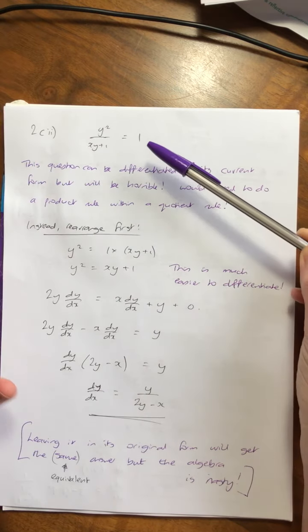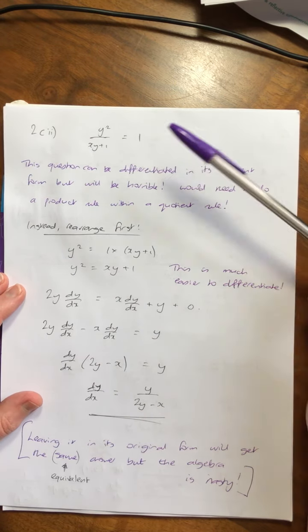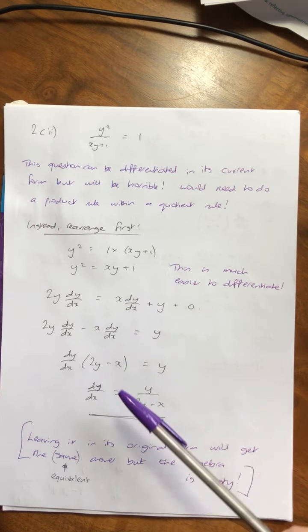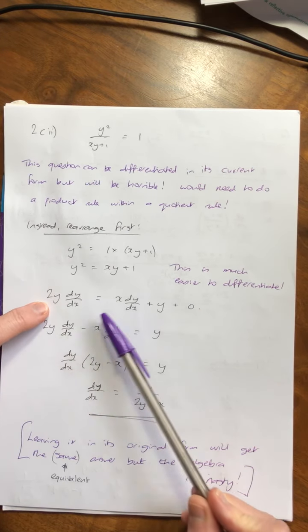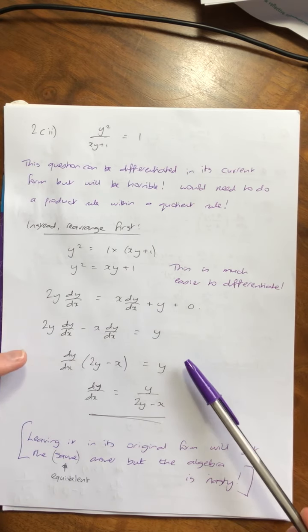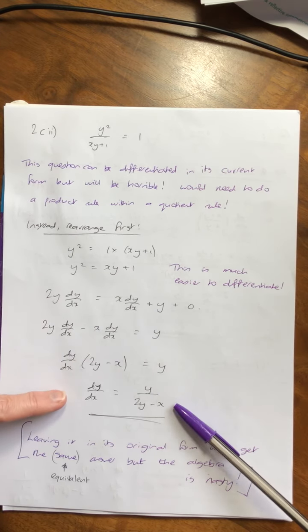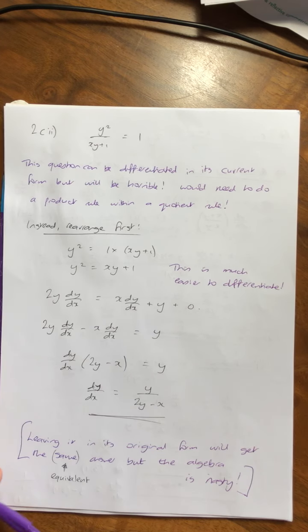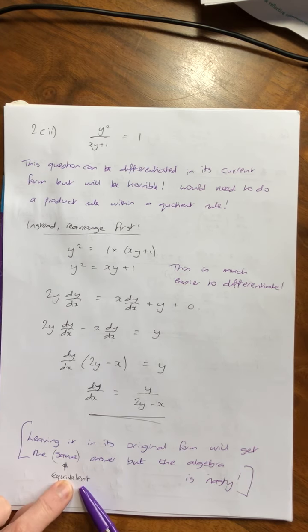The other one, arguably you still ended up with a product. It was a little bit awkward, but here that's so much easier to differentiate. 2y dy/dx is equal to x dy/dx plus y. The 1, of course, vanishes. And just a couple of steps easily takes you to this. And then just a little note I put at the bottom: leaving it, we'll get the same answer, but then I change. It's not really the same, is it? It's not the same equation, but it's an equivalent expression.